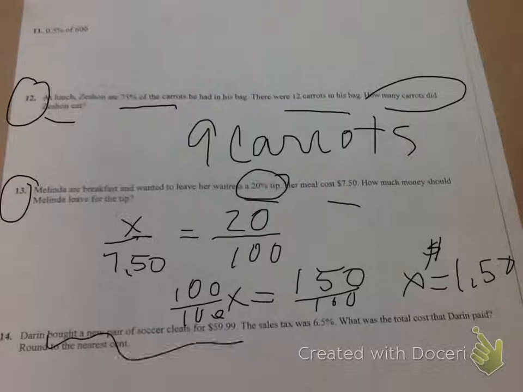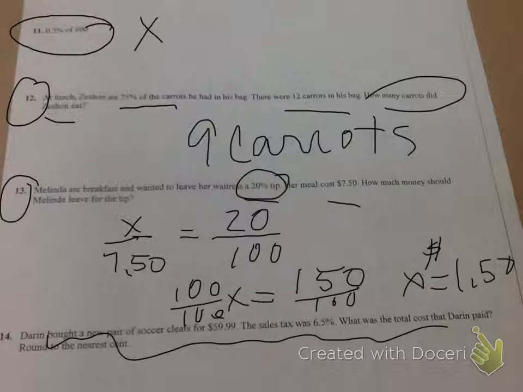Okay, we're going to skip the last one. And let's look back at number 11. We can see that one. It says 0.05% of 600. So we know that of always means multiply. So you don't have to necessarily set up a proportion here. Just multiply 600 times 0.05%.